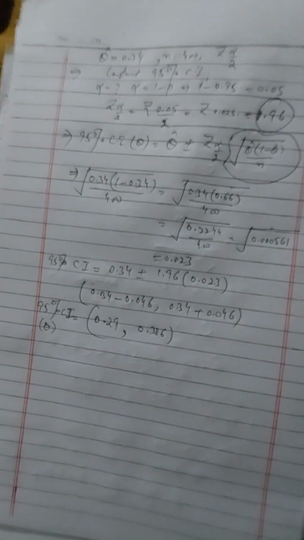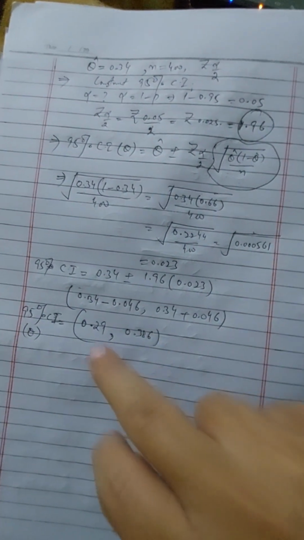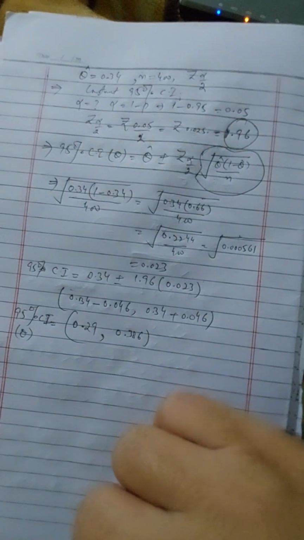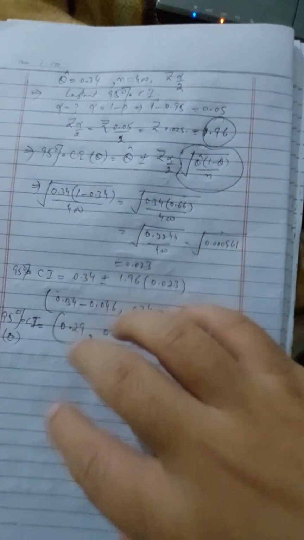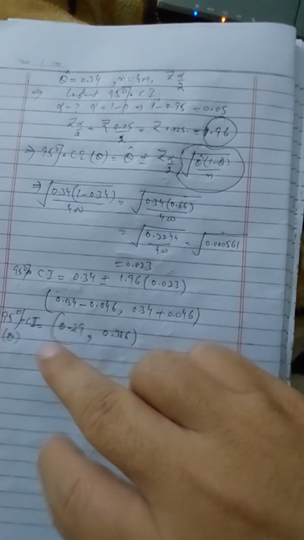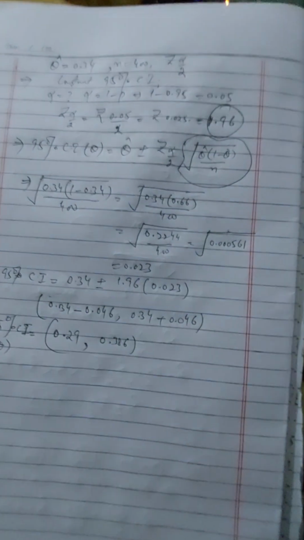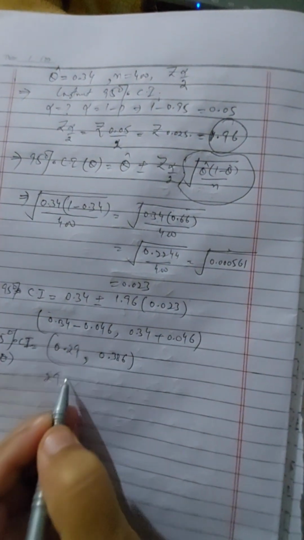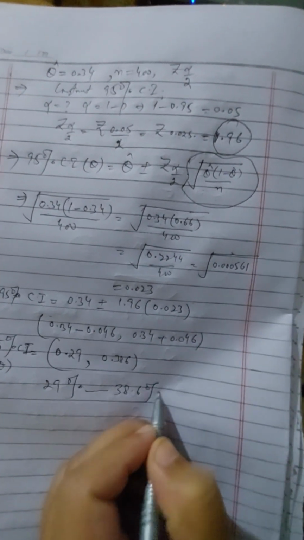So it says that there is a 95% chance that theta lies between 0.29 and 0.386, or the proportion of people getting discomfort from the vaccine lies between 29% and 38.6%. So it is 29% to 38.6%.